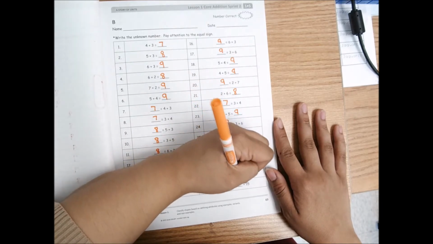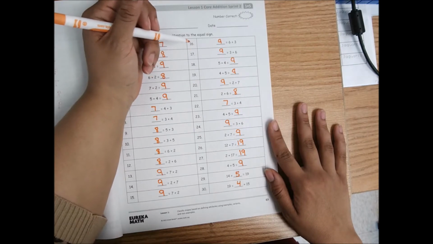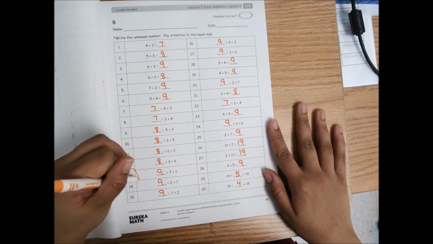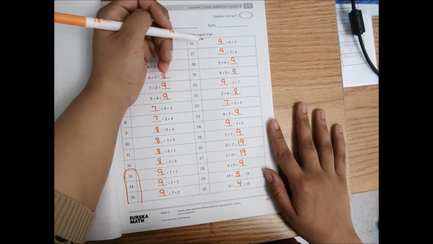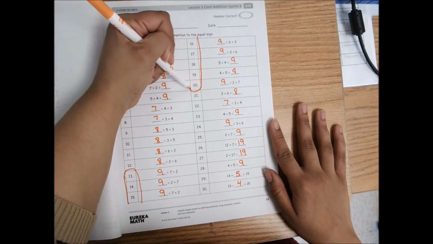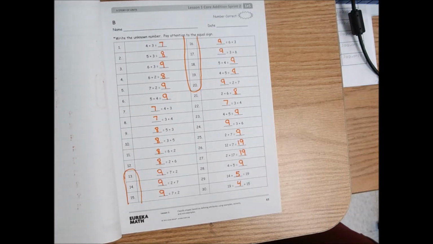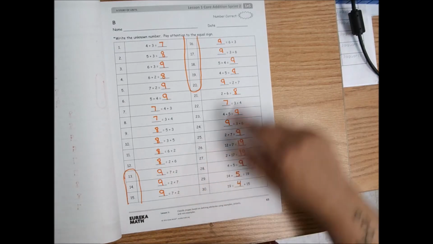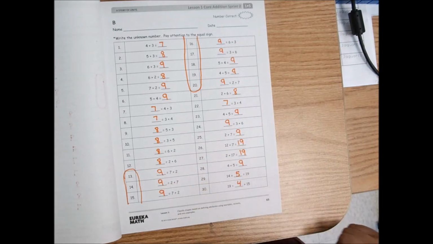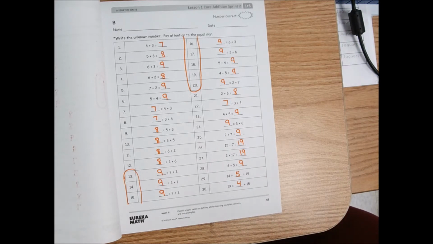5, 4. What do we notice starting here? Question 13 all the way to question number 20. The answer, you're right. The whole for each of these is 9. These are all ways to make 9. Isn't that cool? And some of them, such as these 3 here, even come from one number bond. For these 3 questions, the parts are 7 and 2. Great work. All right, let's go ahead and continue with our lesson.